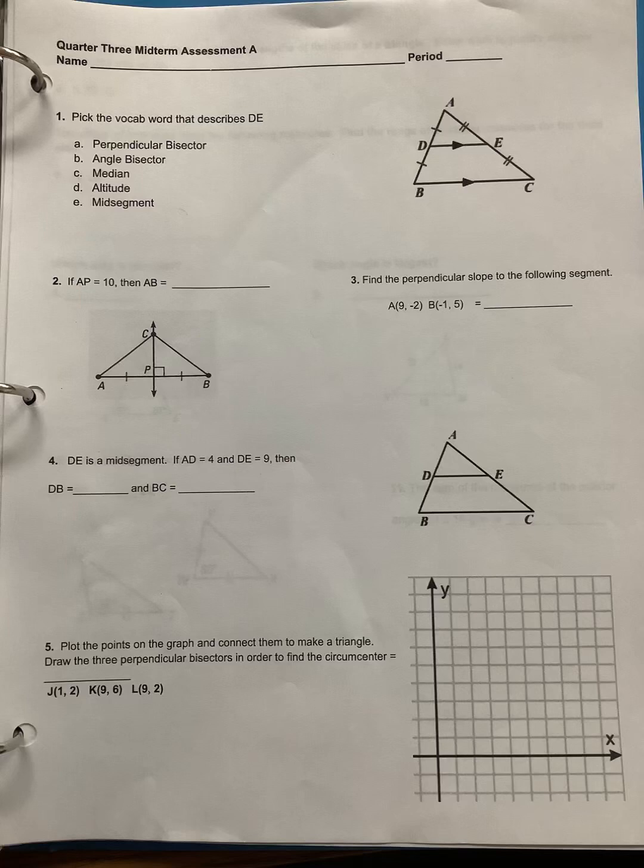Midterm exam. Pick the vocabulary word that best describes DE. DE is this middle line up here, and they connect the midpoints. So that would be called a midsegment. Midsegment connects midpoints, all right?